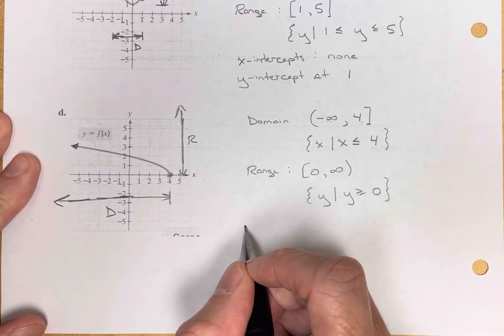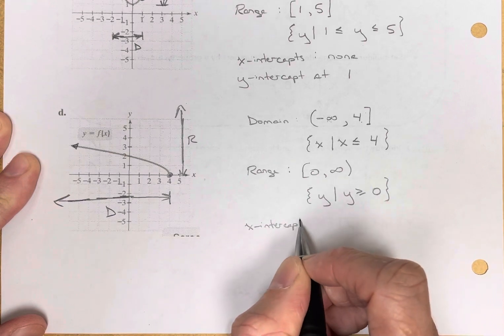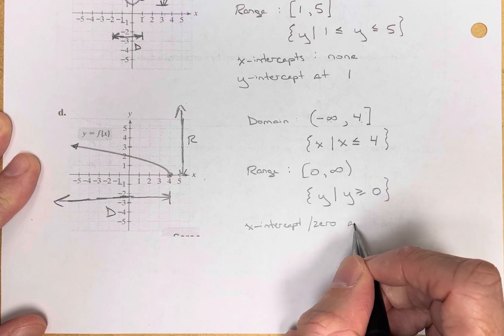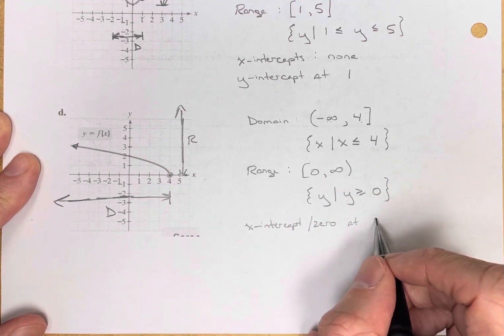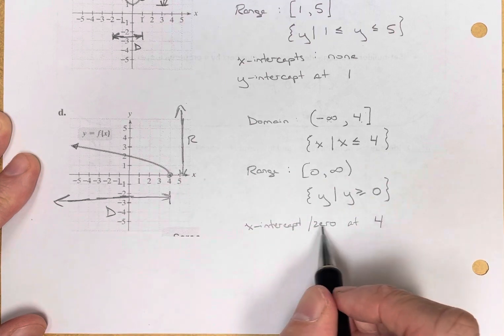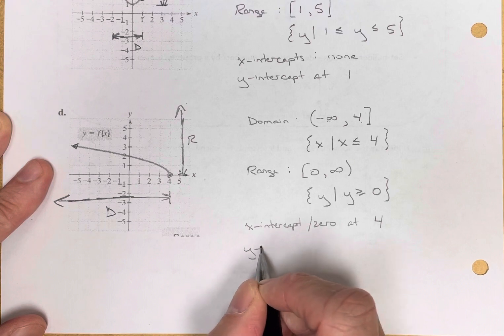Do we have an x-intercept or a 0? Is there any place that the graph touches the x-axis? And the answer is yes, it touches it at 4. So we have an x-intercept or a 0 at 4. We'll get more into zeros coming up later. And do we have a y-intercept? And we do.